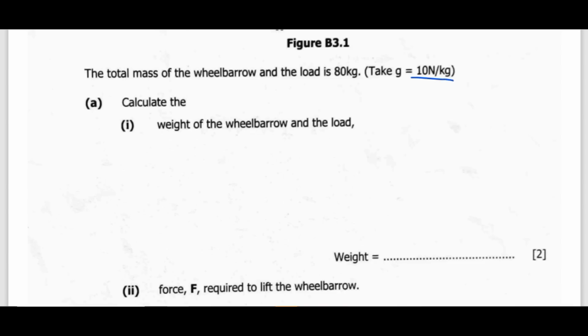Now here we want to look at the first one: calculate the weight of the wheelbarrow and the load. So weight is equal to mass times g.